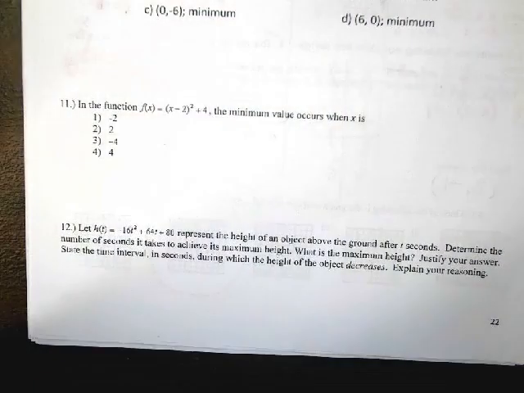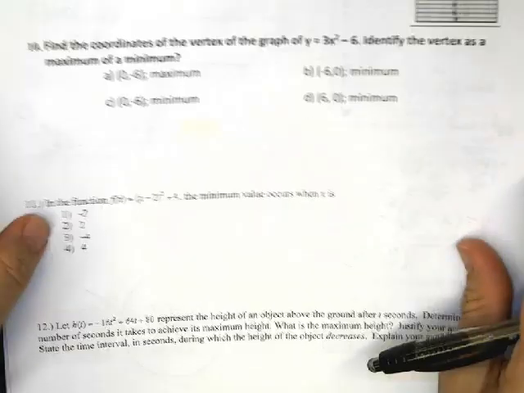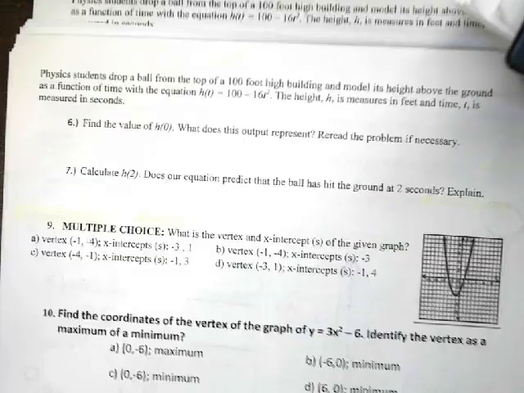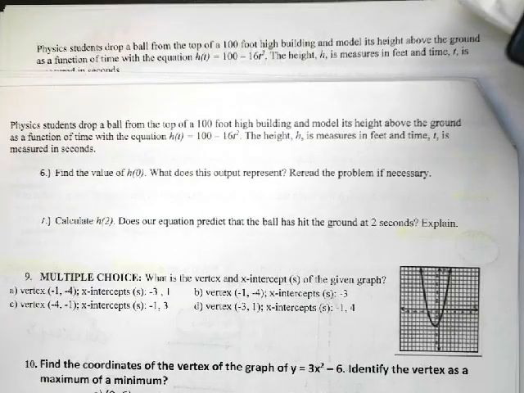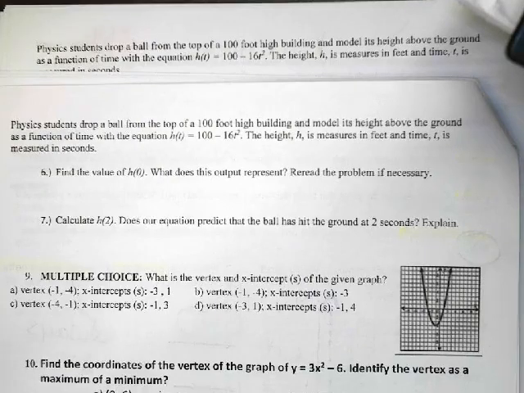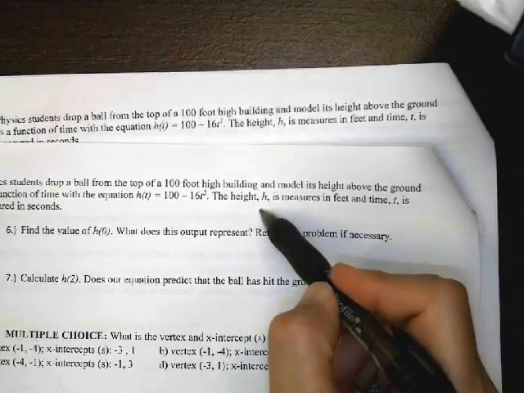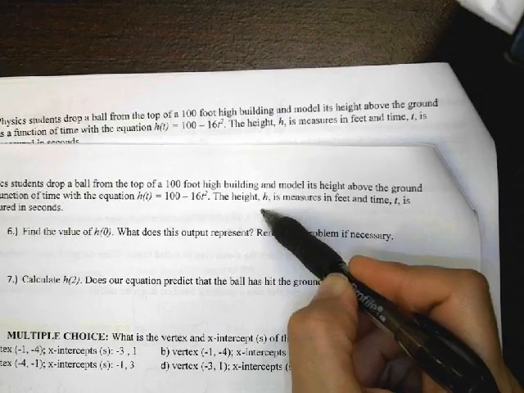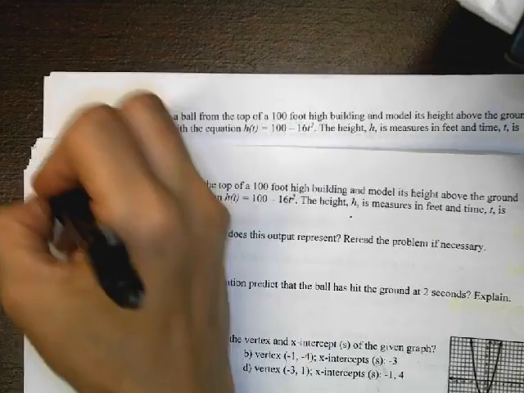We're still working with the quadratics even though we're going on to page 22. And yes, I realize I went 6, 7, 9. Okay, so they give you this. This is a 4-point question.